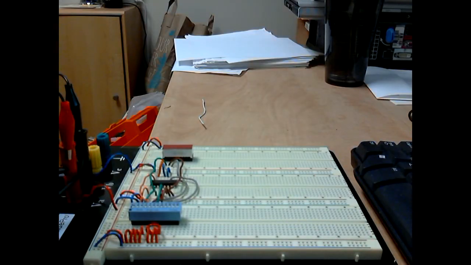So here's a simplified sketch of the 04. The 04 is basically a bunch of inverters, so I'm going to use 3 inverters. The first inverter uses pin 1 for its input and pin 2 for output. The next uses pin 3 for input, pin 4 for output, and the third uses pin 5 as input and pin 6 as output.